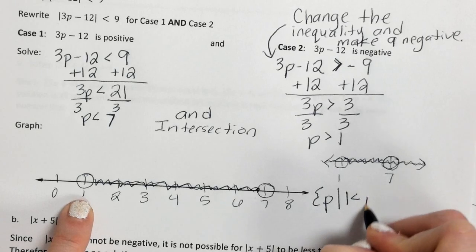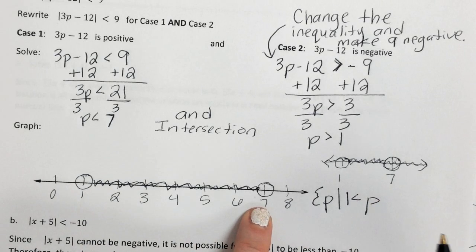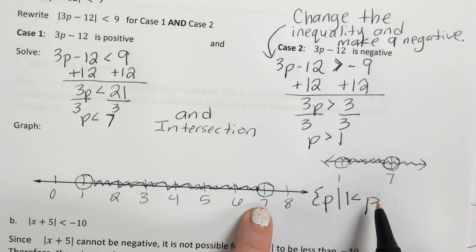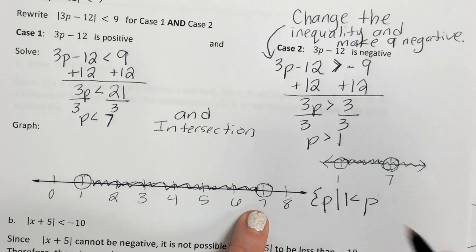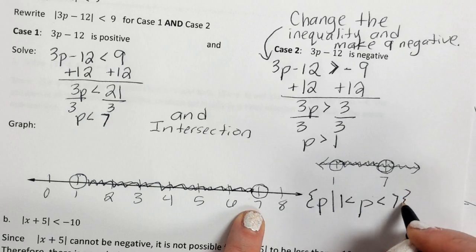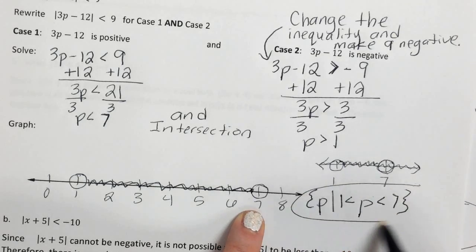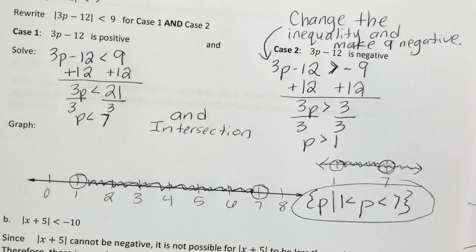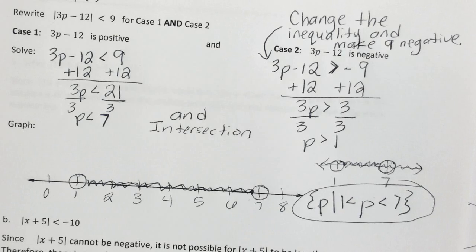Less than, P. And then my next number is 7, but do I say less than or equal? Open, so just less than 7. And that's my answer. 1 is less than P and less than 7.